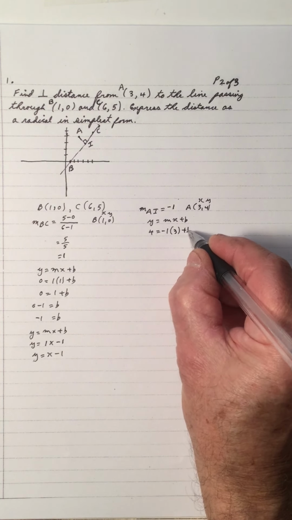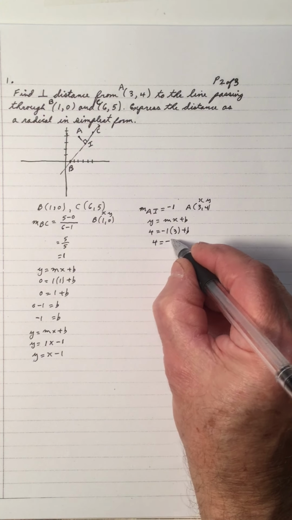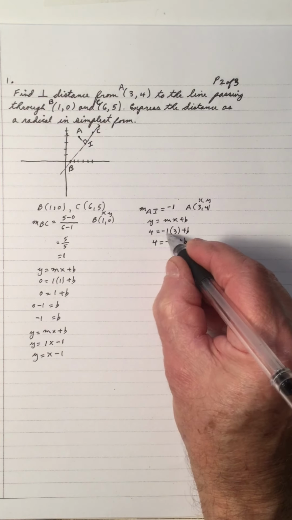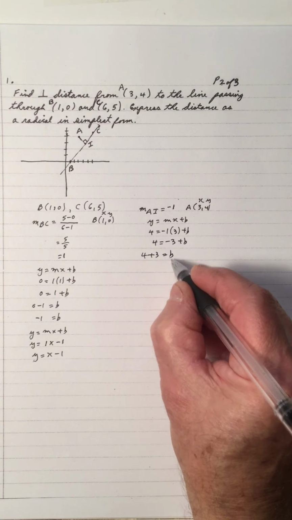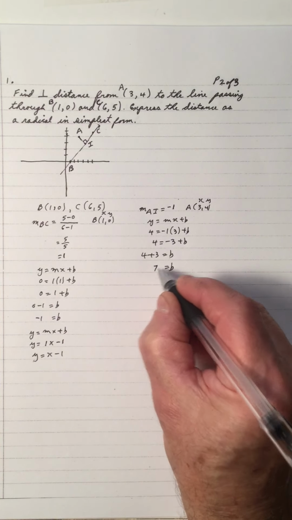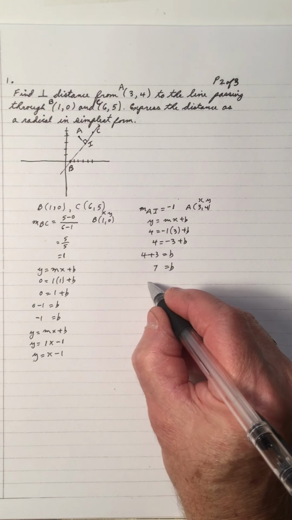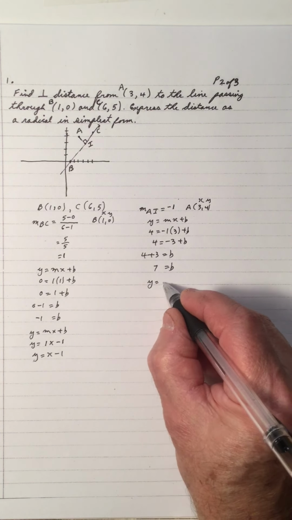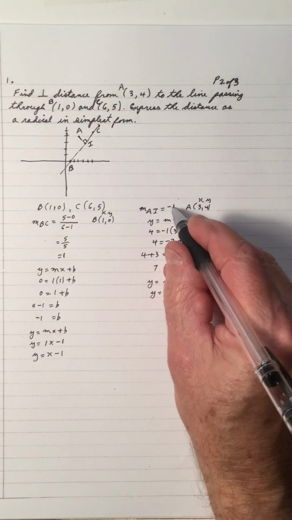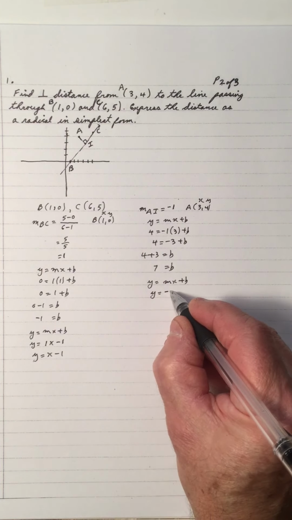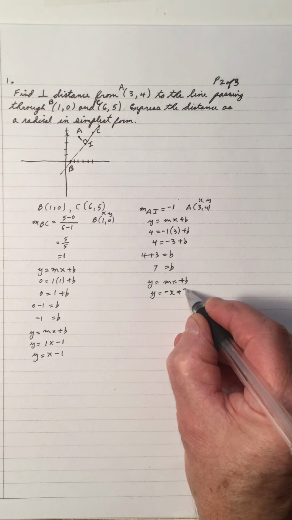So 4 equals negative 3 plus b, since negative 1 times 3 is negative 3. 4 plus 3 equals b, so b equals 7. The slope is negative 1, so the equation is y equals negative x plus 7.